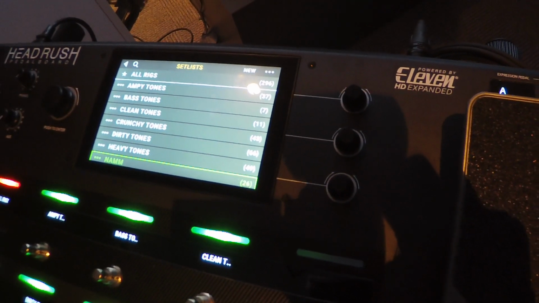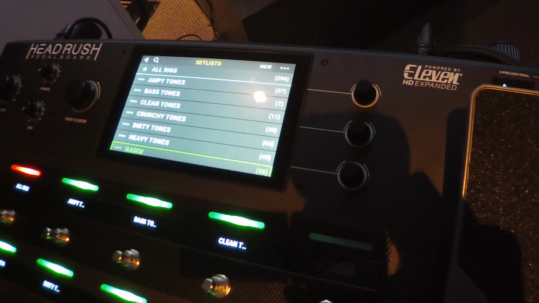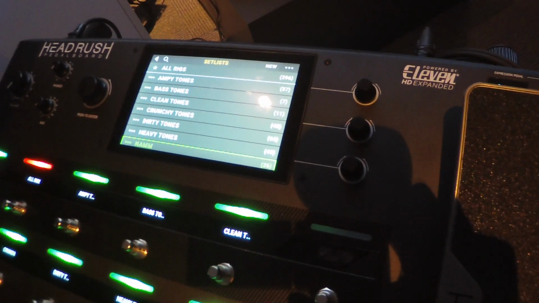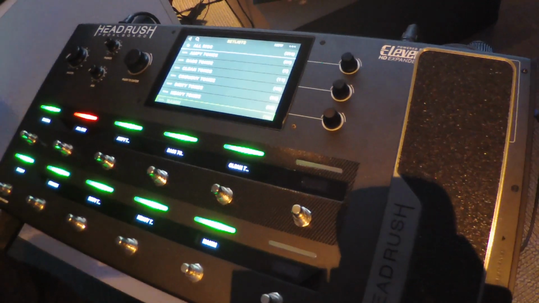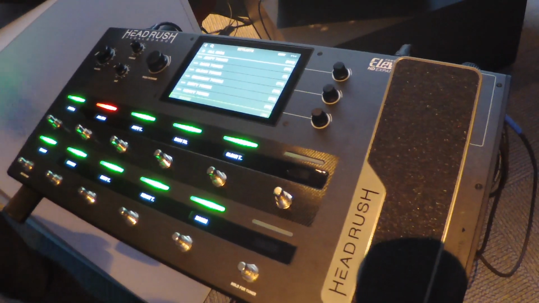And you can store and create your own set list too, based on the gig that you're playing this week or next week, or whatever you're doing with your friends or your band or what have you, and you can recall those at any given time.